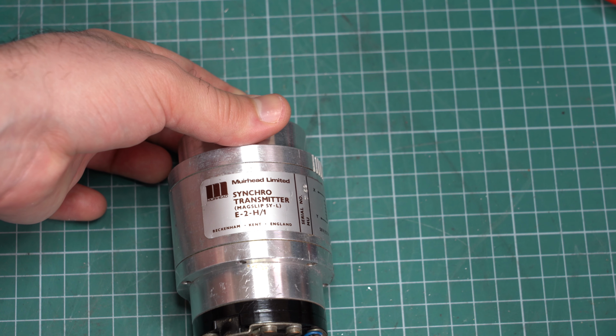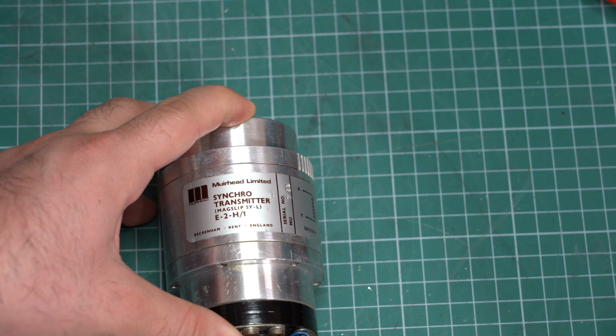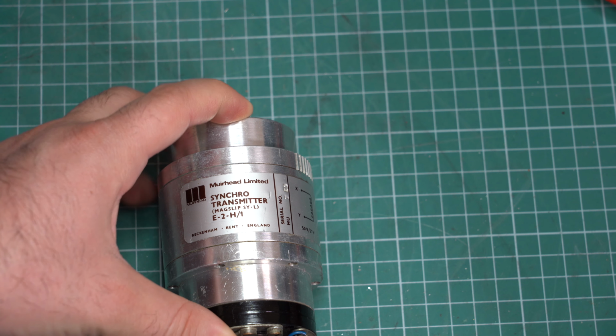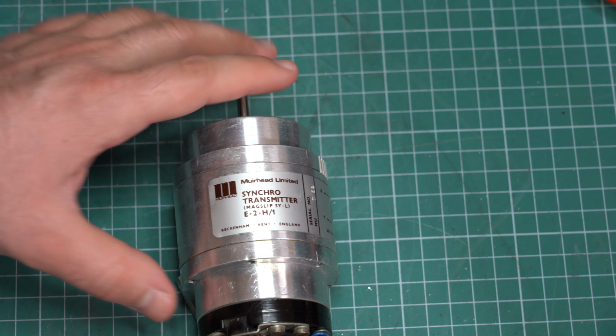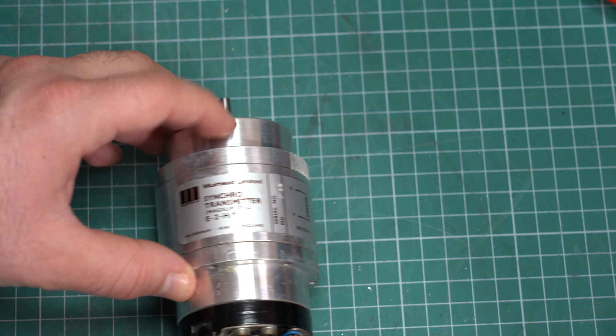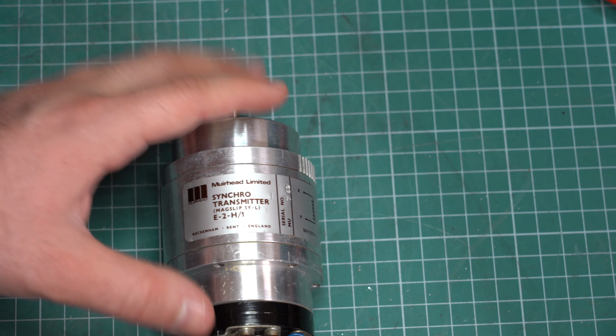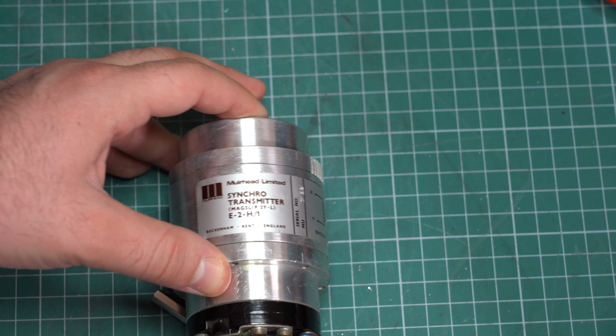However, the synchros used in aviation are 400 Hz, because that's how airplanes run, so this one is almost certainly some sort of terrestrial application. I'm not really sure about what the typical application for such a thing might have been actually.